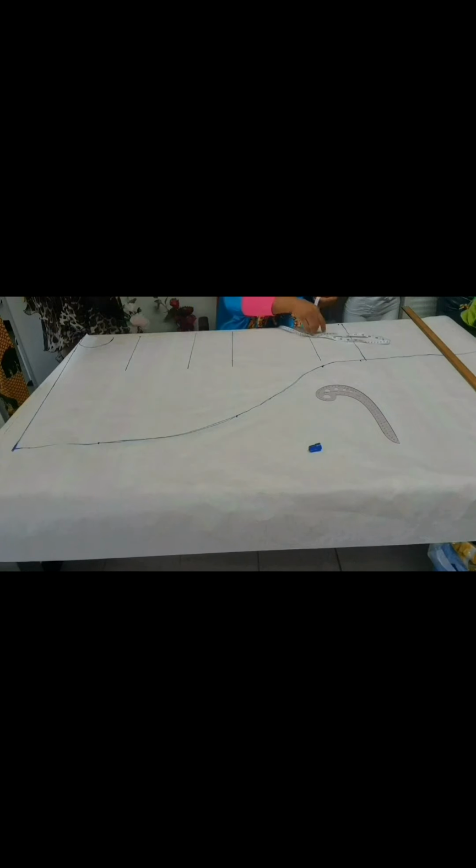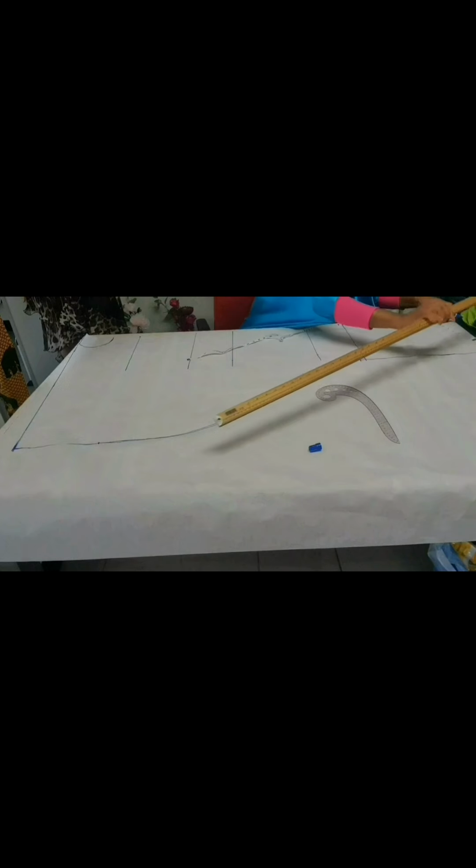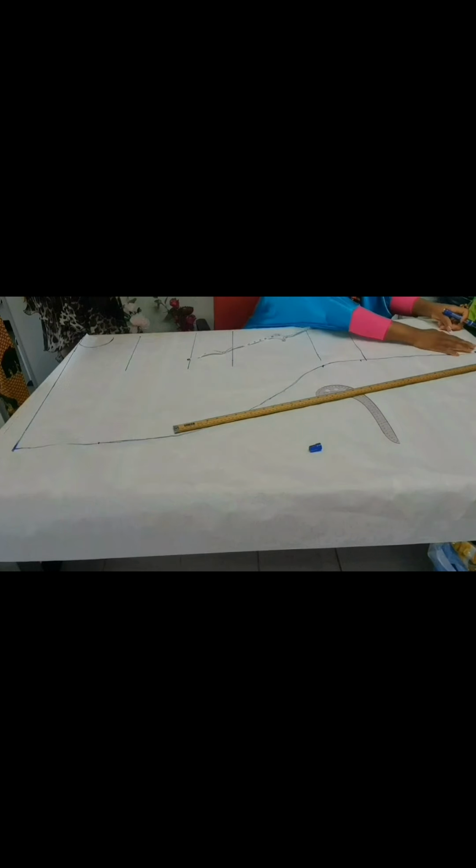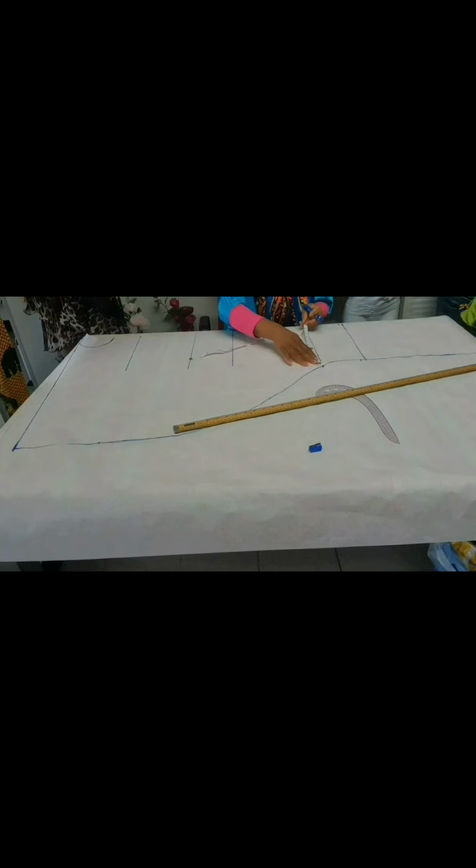Then I brought down the 10 inches also to the knee. 10 inches to the knee. And I added a bit of allowance so that I can walk easily. And also this 10 inches, I brought it down to the hem of the kaftan. Then I added 2.5 extra inches, half inches to join it to the other side of the kaftan, and 2 inches for ease.